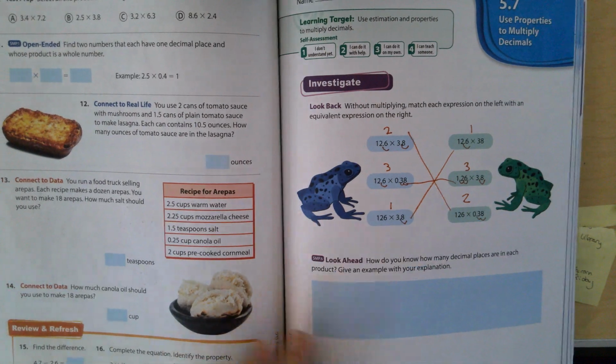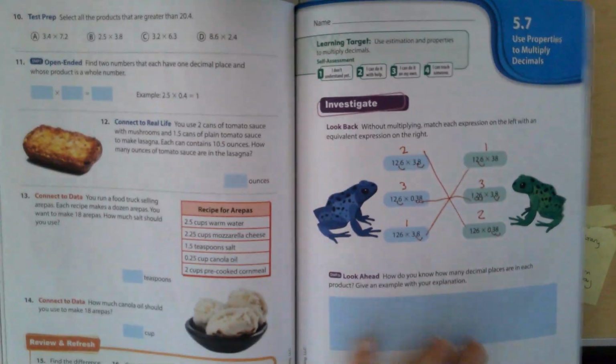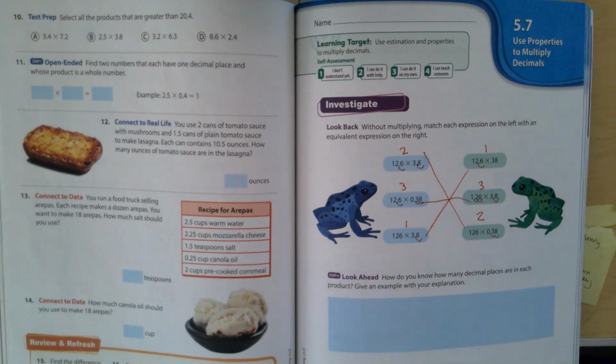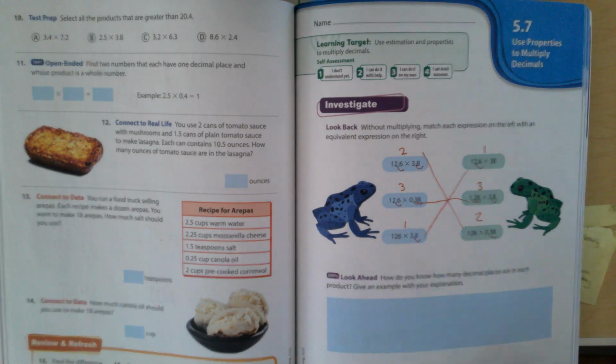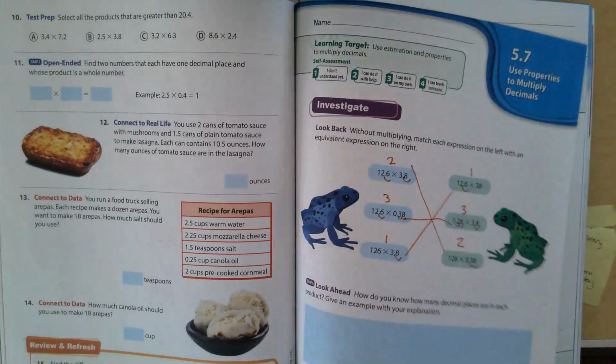In Big Ideas Math Grade 5, Chapter 5, Lesson 7, we're going to use properties to multiply decimals. We've already matched our decimal places by counting how many numbers come after the decimal point. So for example, in 12.6 times 3.8, there are two numbers past the decimal point, and on the right side we have the equivalent with two numbers past the decimal point.